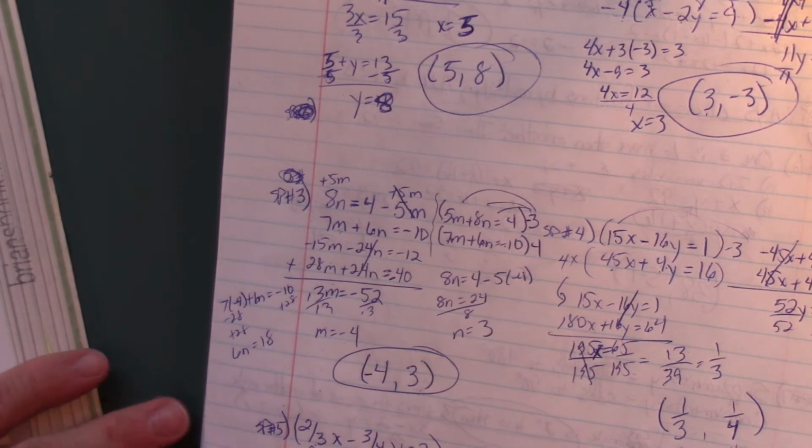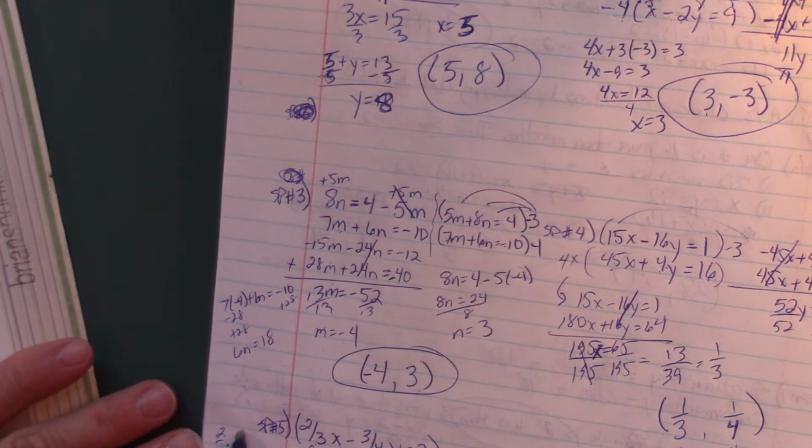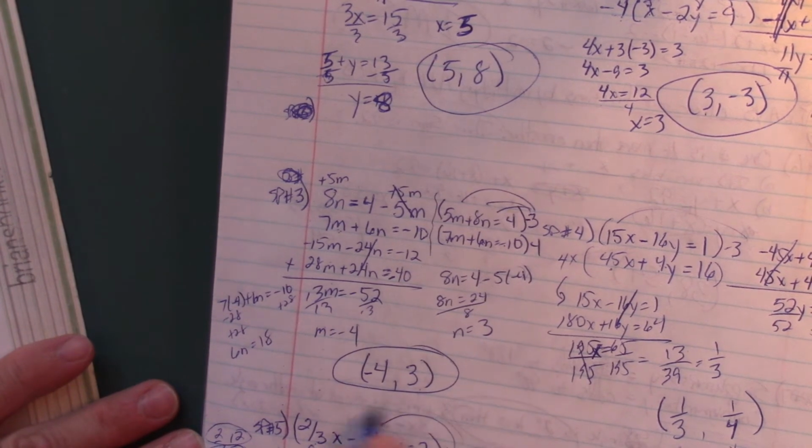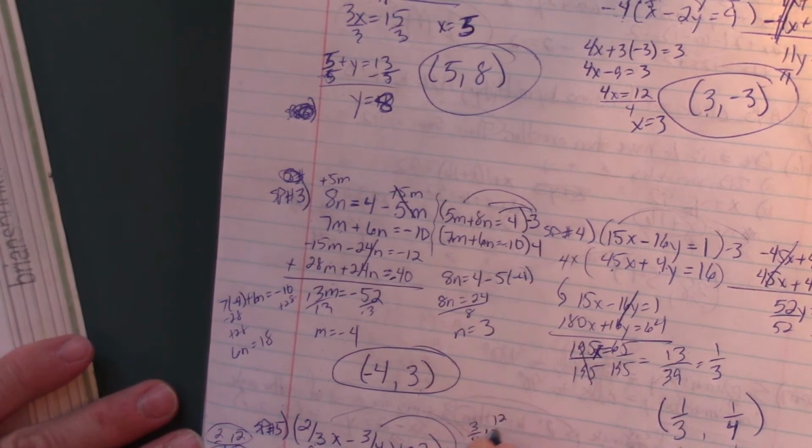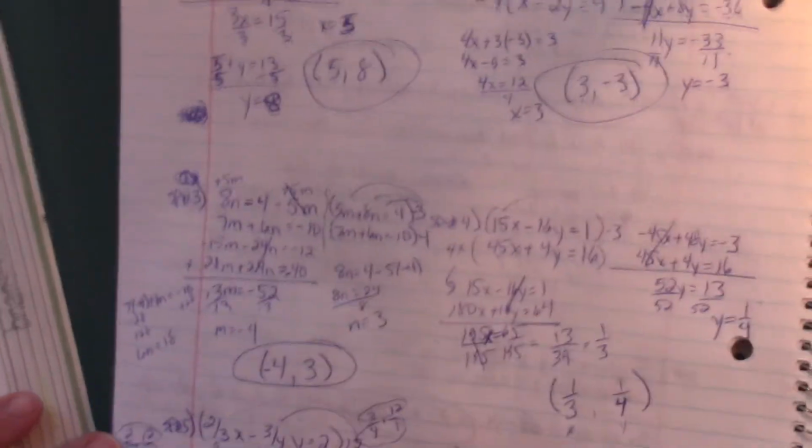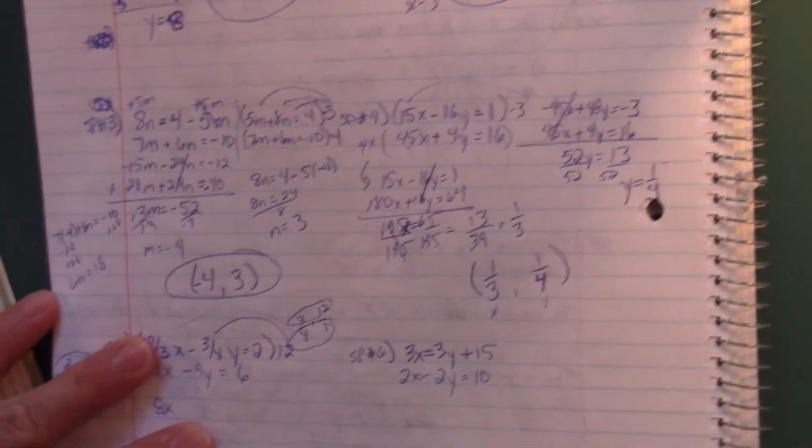Because if I think about, again, 2/3 times 12 over 1, I get 24 over 3, and 24 over 3 is 8x. When I distribute it in here, okay, I'm going to get 3/4 times 12 over 1, and 36 divided by 4. Gotta keep doing that. You guys can't see that again.